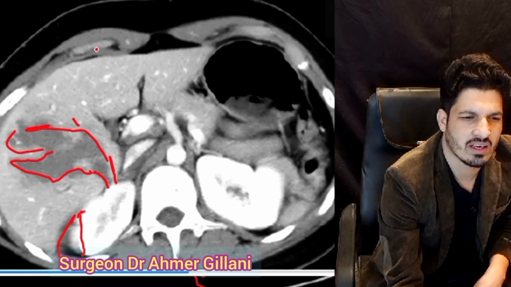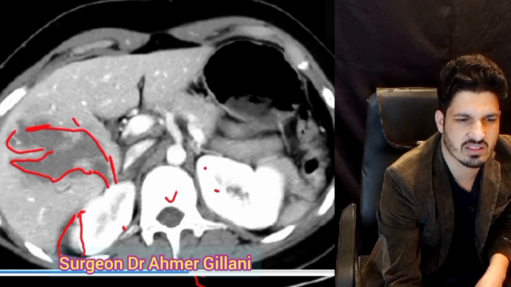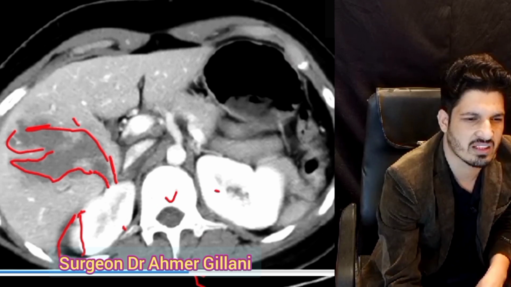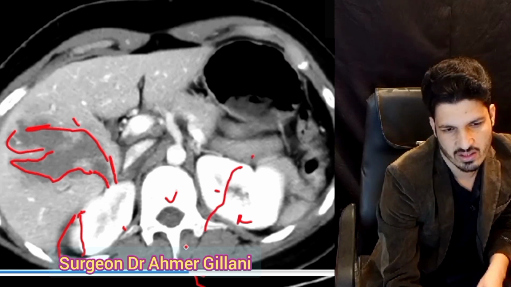So, and all of the structures you can identify very easily. This is the vertebral body, this is kidney, this is also kidney, and all other structures. So main finding, at least this is the grade 3 liver injury, and we will discuss further.